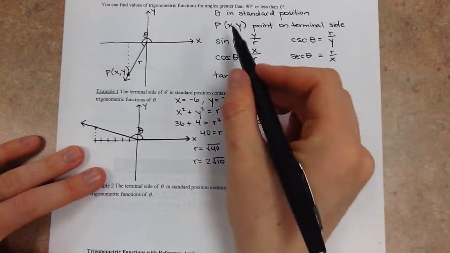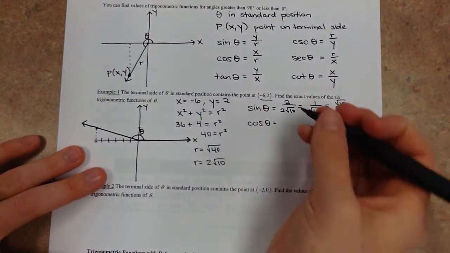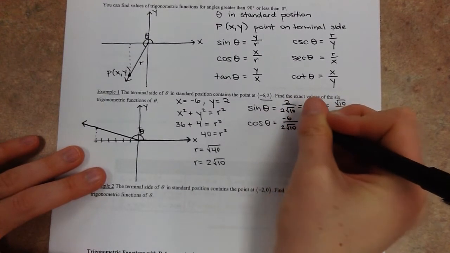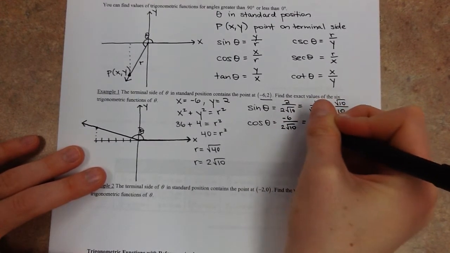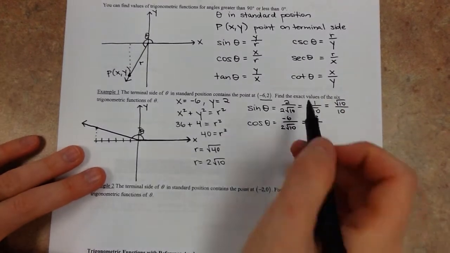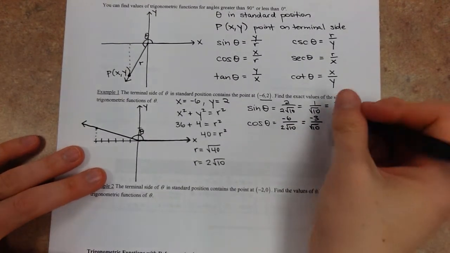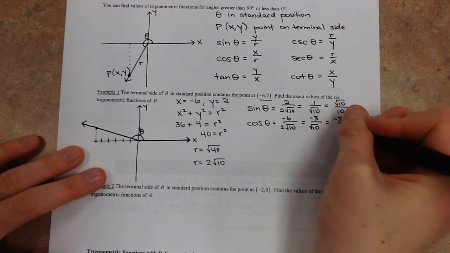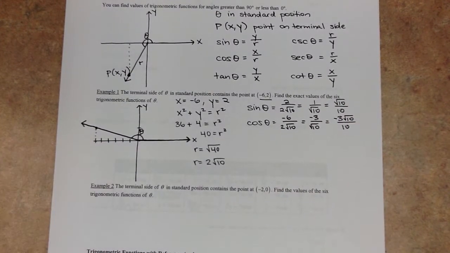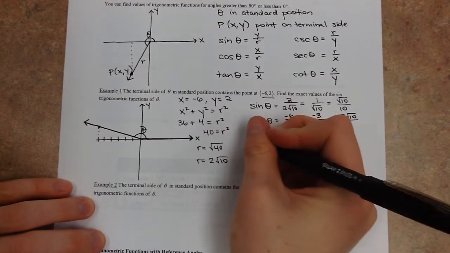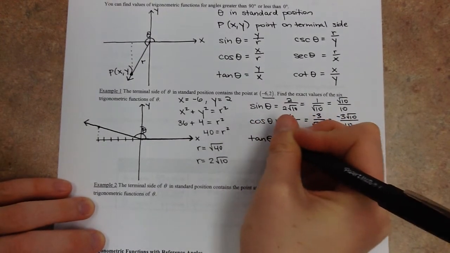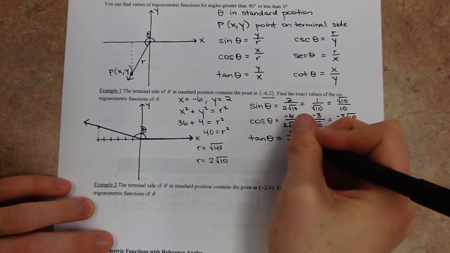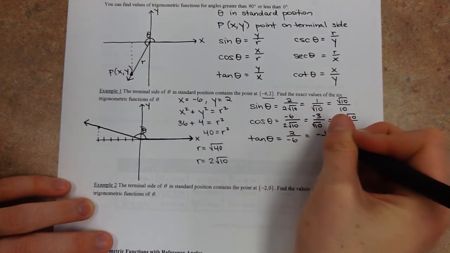Cosine, if I follow my little table up here, is x over r, which is -6 over 2 root 10. So again, this one will reduce down to -3 over root 10, because the 6 and the 2 reduce down. But again, I have to rationalize, so I multiply by root 10 over root 10. And that is my cosine value. Next is tangent. And tangent is defined as y over x. Y is 2. X is -6, so that is a -1/3.